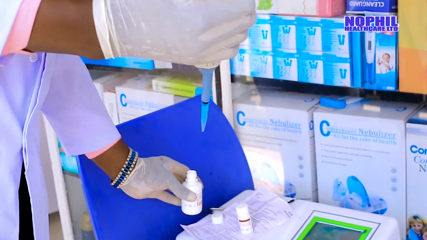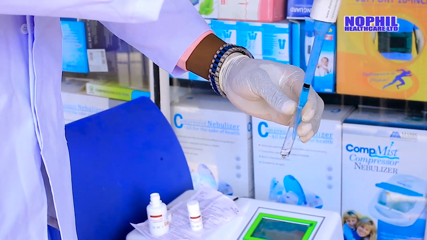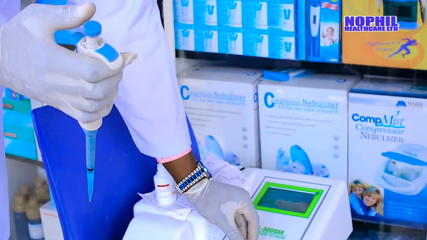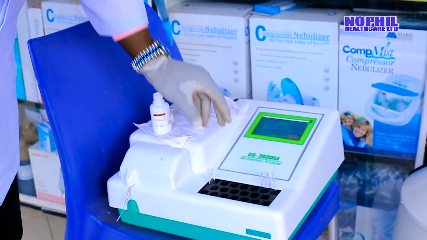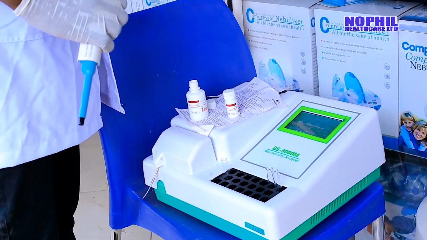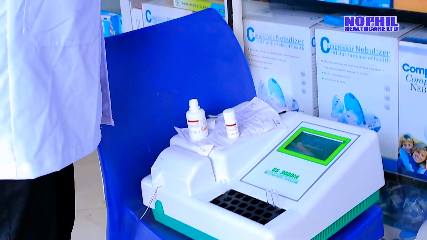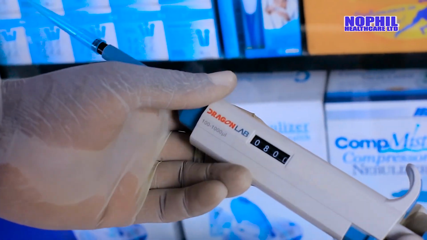You transfer it to the test tube, like that. That is part 1. Make sure that you place it separately to avoid contamination. Then step 2, you add 200 micro of reagent 2.